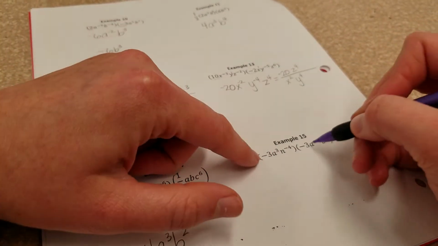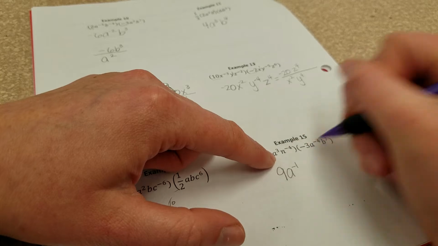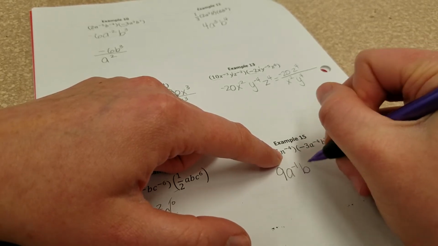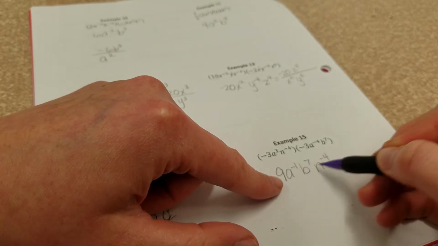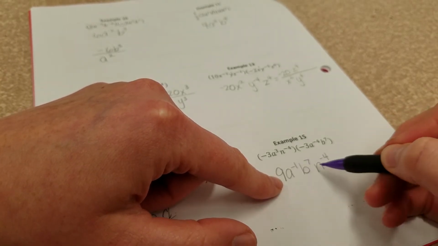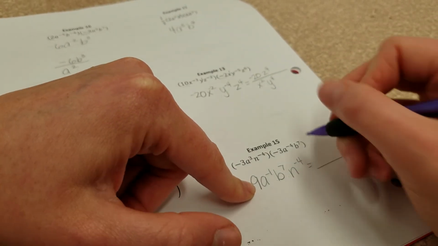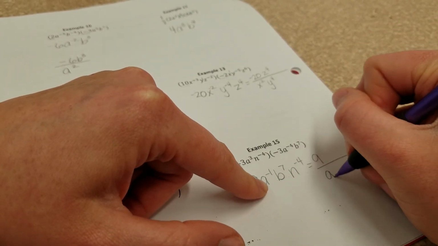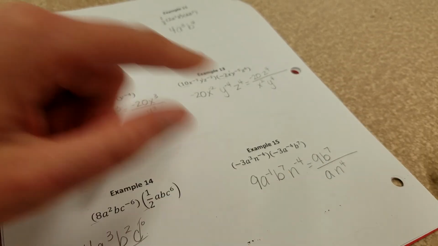Last example here, negative 3 times 3 is 9, a to the negative 1st, b to the 7th, n to the negative 4th. Your bases should be in alphabetical order. That's why I put the n before I did the b. Clean this up though because you have negative exponents. 9, a, b to the 7th stays on top, n to the 4th goes to the bottom.